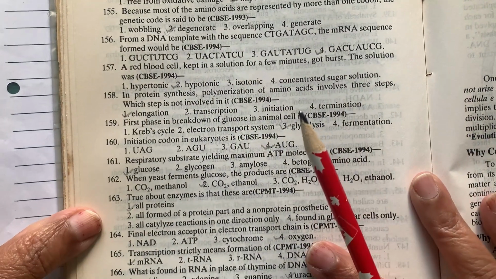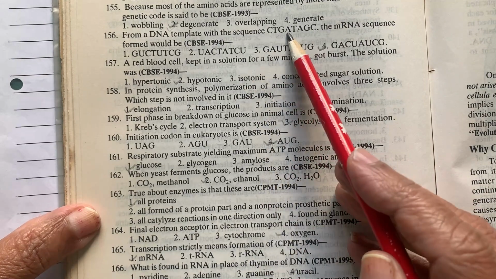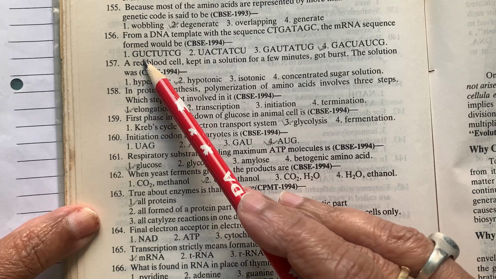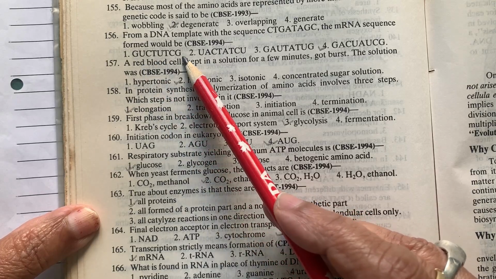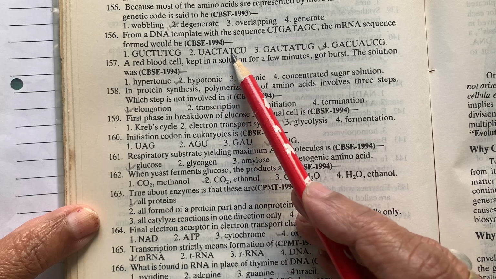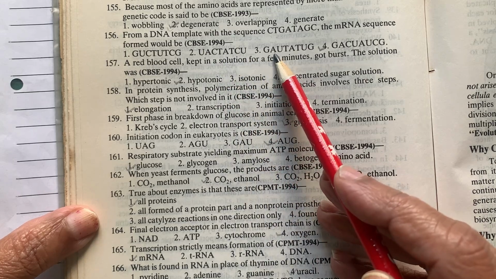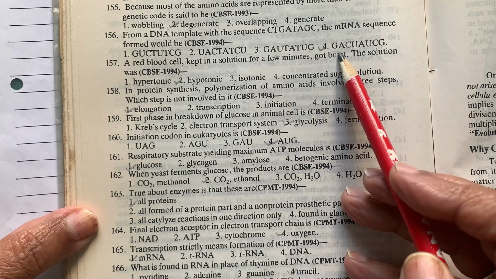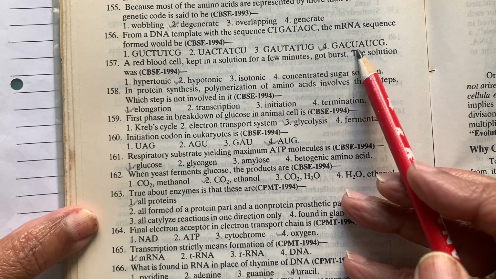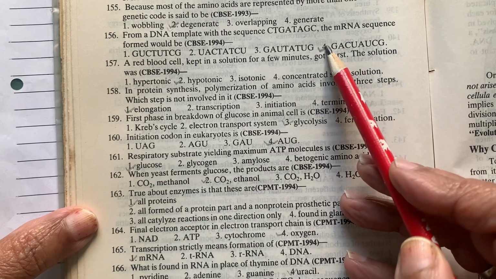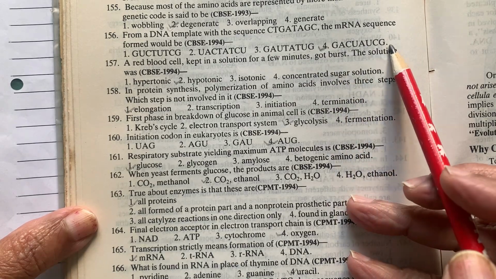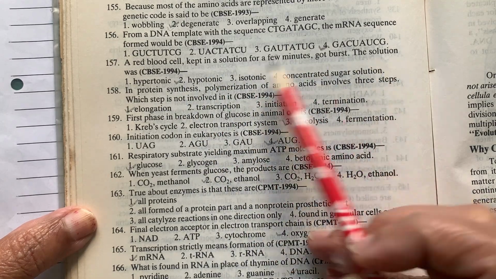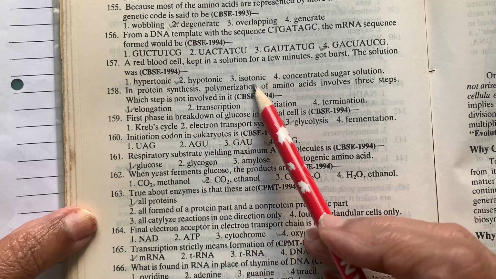From a DNA template with the sequence CTGATAGC, the messenger RNA sequence formed would be GUCUUUCG, or UACUAUCU, or GAUUAUUG, or GACUAUCG. Correct option is the fourth, that is GACUAUCG. A red blood cell kept in a solution for a few minutes gets burst. The solution was hypertonic, isotonic, concentrated sugar.